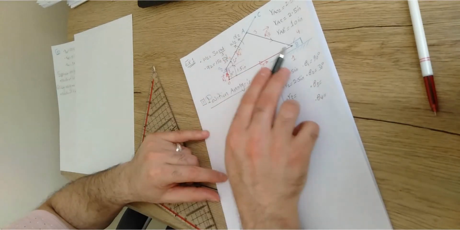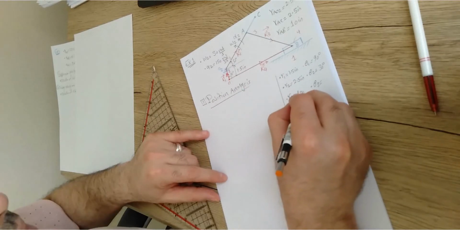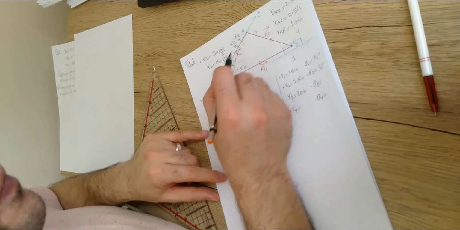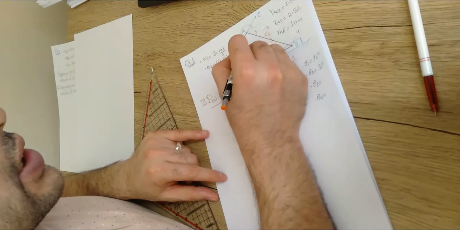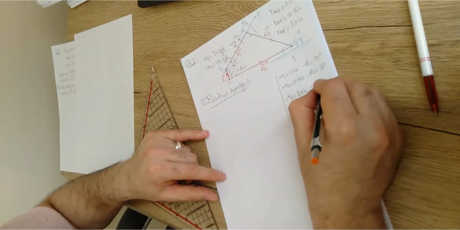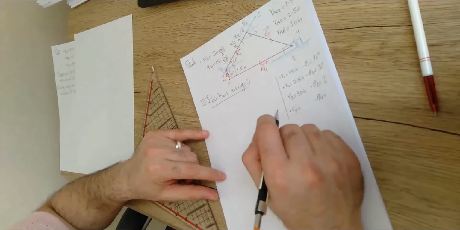R3 should be AB, and RAB is already given as 10 inches. And we do have theta 3. Theta 3 should be this angle: from the start point, which is point A, rotate counterclockwise till you hit R3. This should be theta 3. But unfortunately, this theta 3 is unknown. So this is the first unknown that we have. We have no clue how much it is.